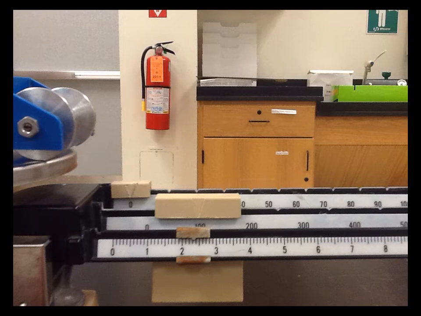So you start by reading the largest number. I have the 100-gram rider in the 100-gram slot, so I know I have at least 100 grams of mass. Then you look to see how many tens of grams I have. Well, I don't have anything in the tens place, but I do have at least 2 grams of mass in the ones place. So I know that I have 102 grams and a little bit more than that, right?